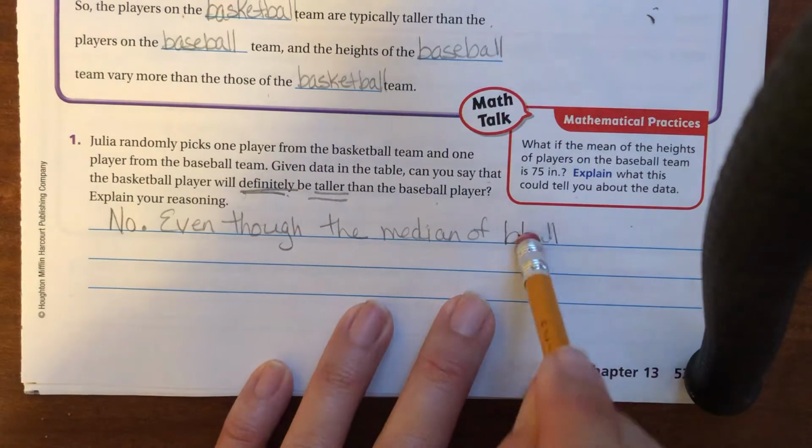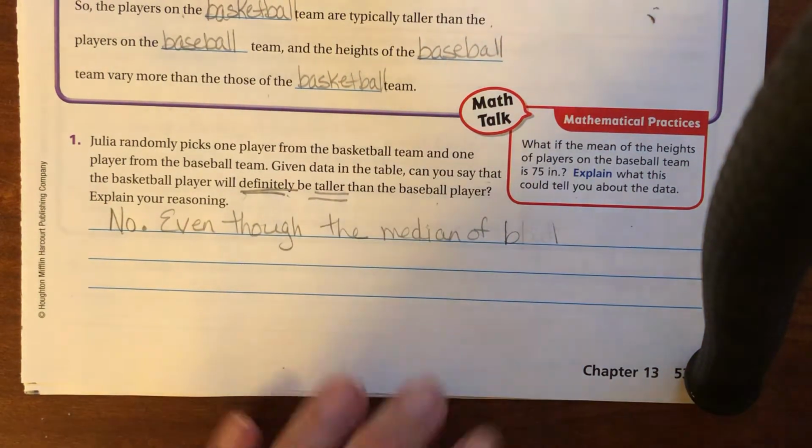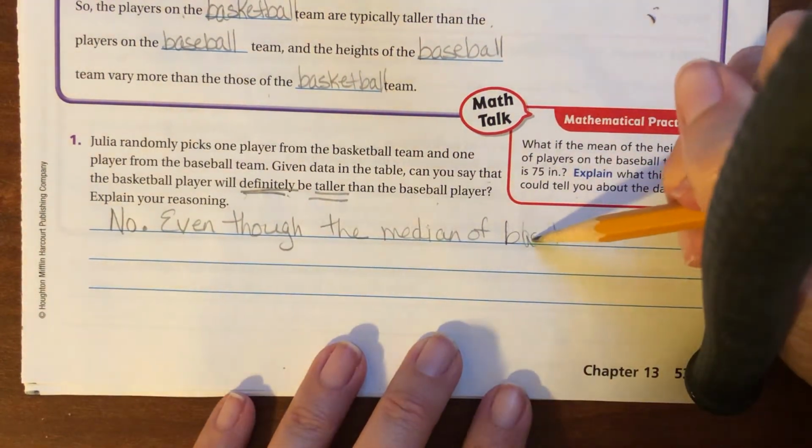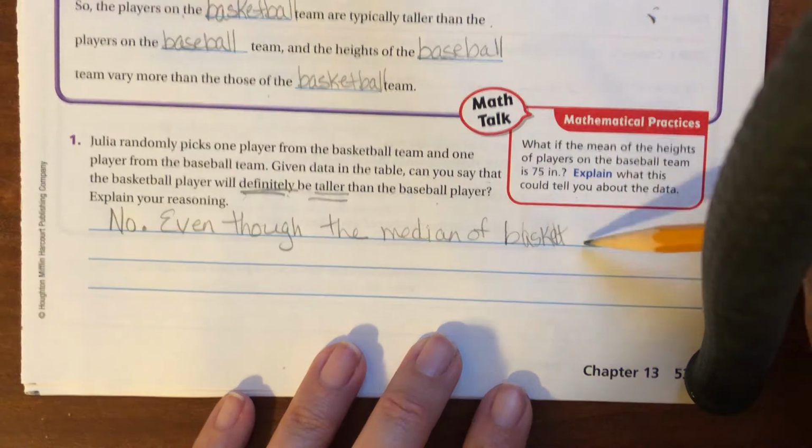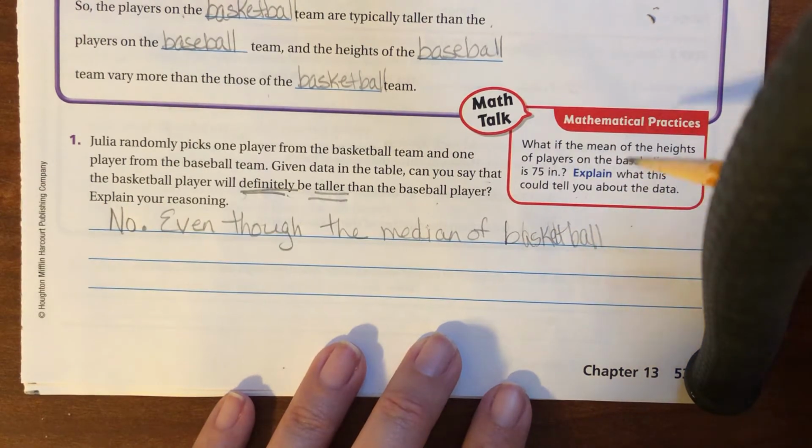Because baseball and b-ball, or basketball, they both are b-ball.